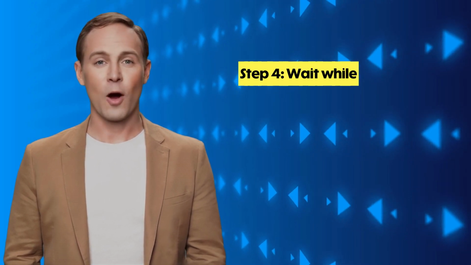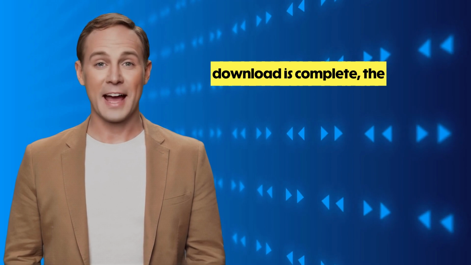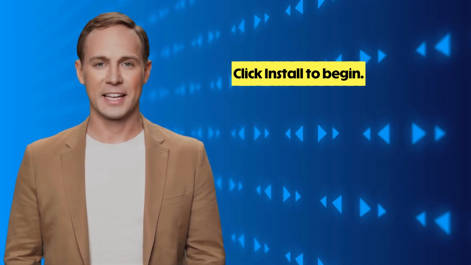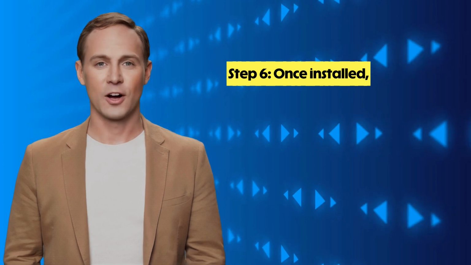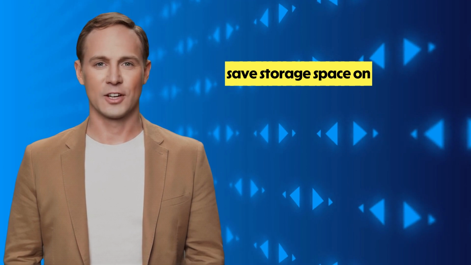Step 4. Wait while the APK file downloads. The progress bar will show you the download status. Step 5. When the download is complete, the installation prompt will appear. Click Install to begin. Step 6. Once installed, click Done and delete the APK file to save storage space on your device.